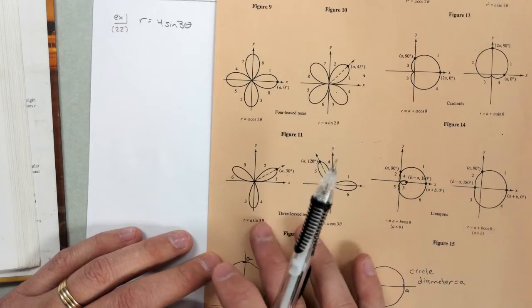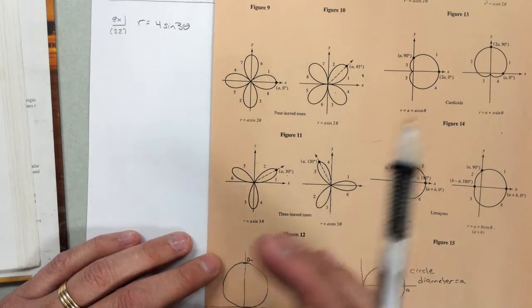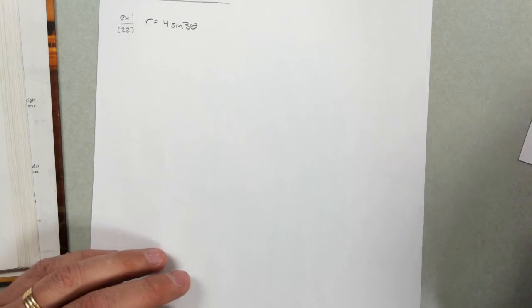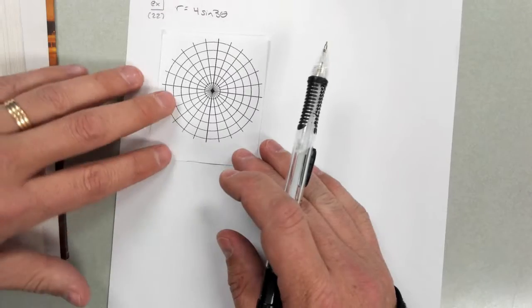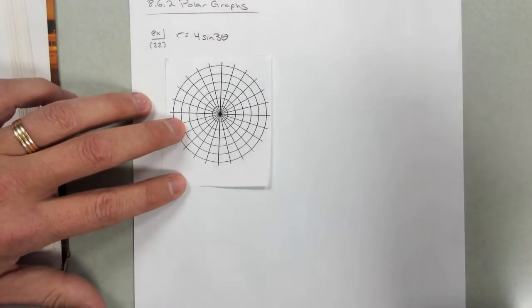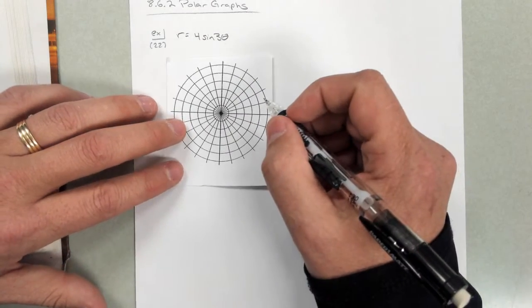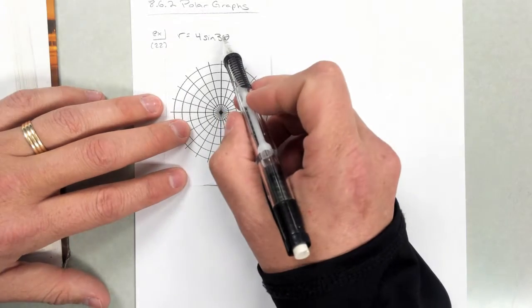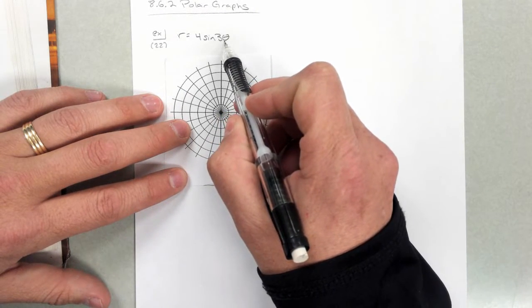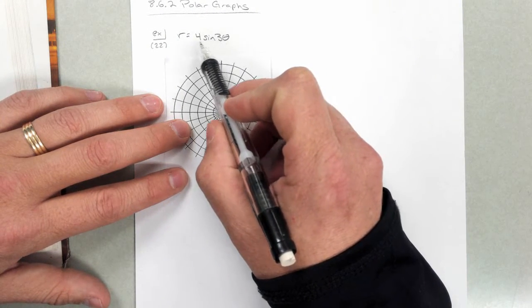Okay, so now we know what the general shape is. We just have to pick a couple of points to make it happen and make it look nice. So, let's grab a piece of paper here. Alright. So we know what it's going to be like. Let's figure out where we are at 0. If we plug in 0, 3 times 0 is 0. Sine of 0 is 0. Times 4 is 0.